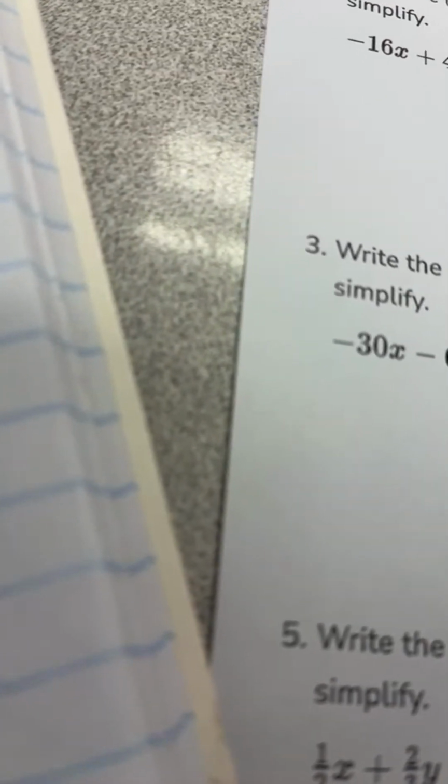Write the linear equation in slope intercept form. I forgot how to do it in slope intercept form.